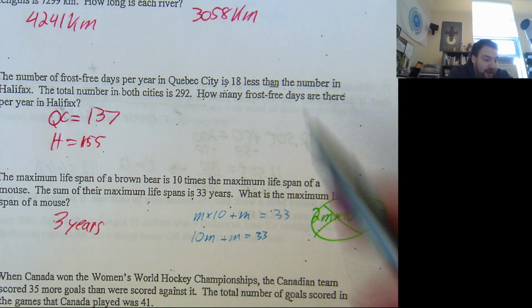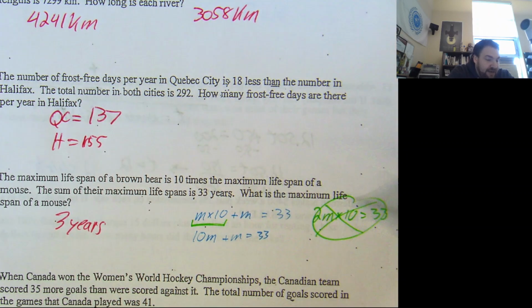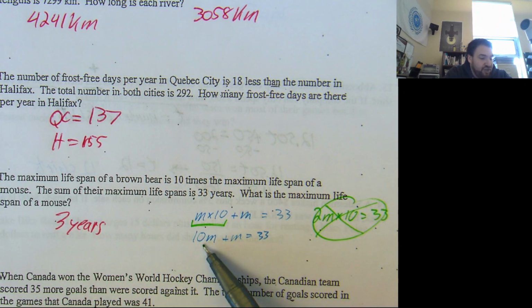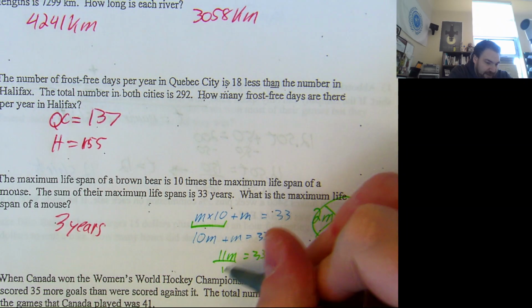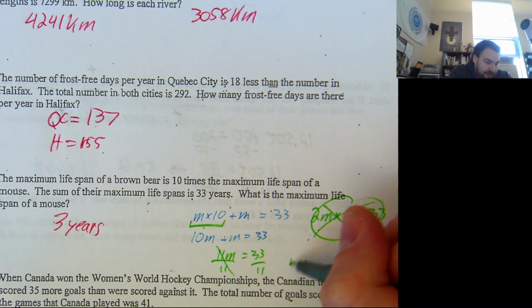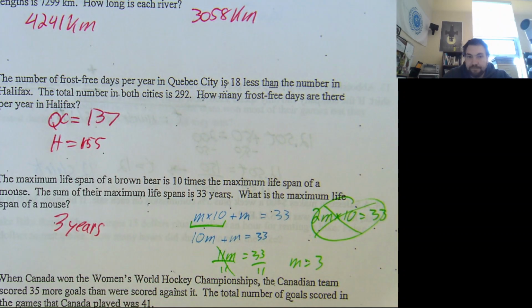You need to remember that when you write something like m times 10, a number times a variable, it should be written as a coefficient and a variable. So m times 10 is just 10m. And then this becomes easy. 10m plus m is 11m equals 33. Divide by 11, divide by 11. The mouse is 3 years old.